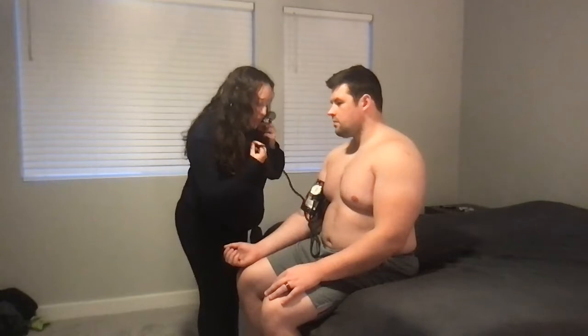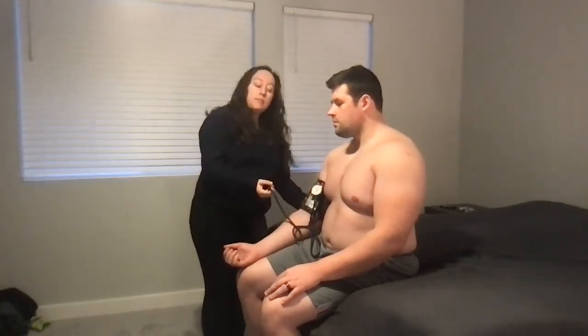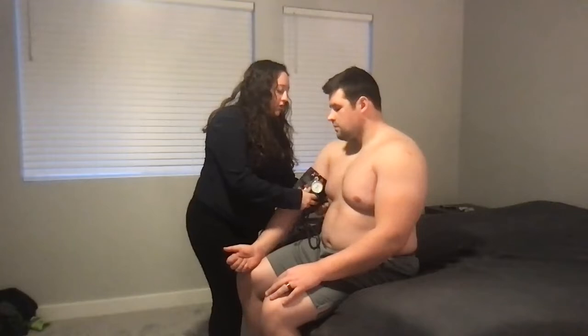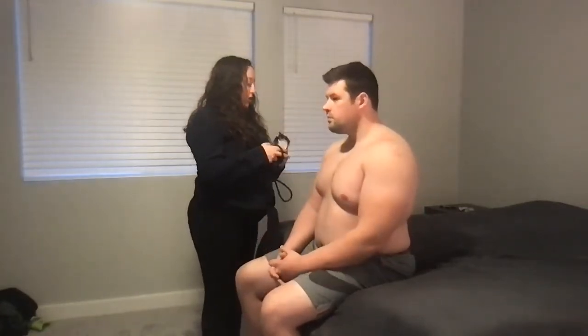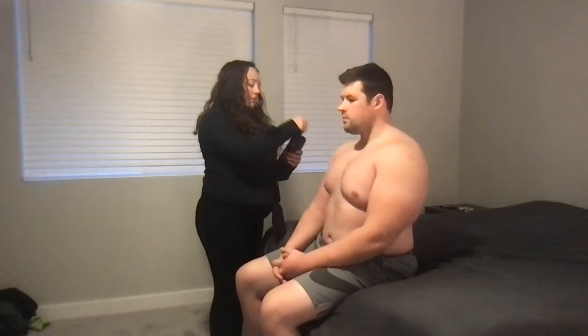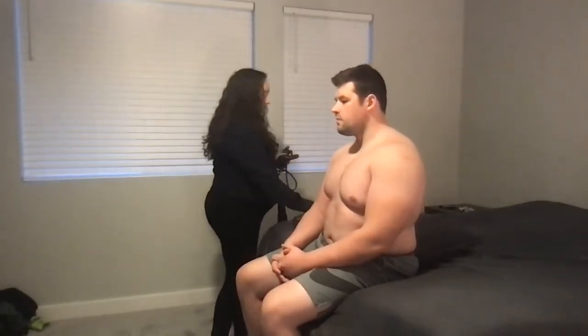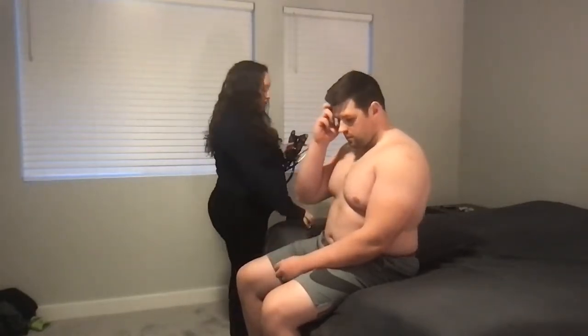His blood pressure was 128 over 78. You can get a manual, but you can also check it with a machine as well. At this point, if you were in the hospital setting, you would also check the oxygen saturation with a pulse oximeter.